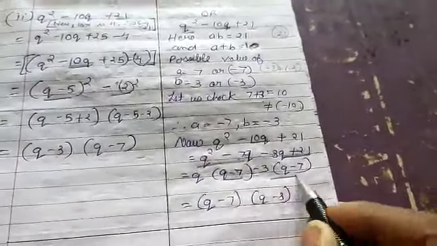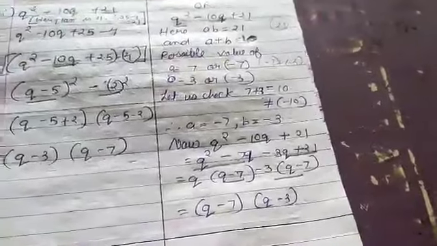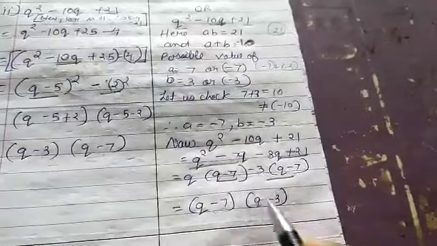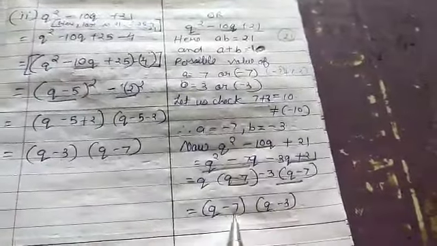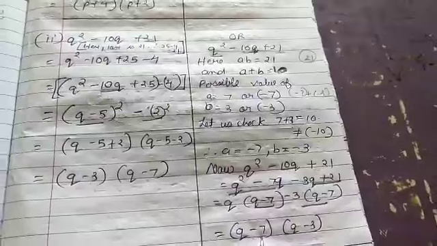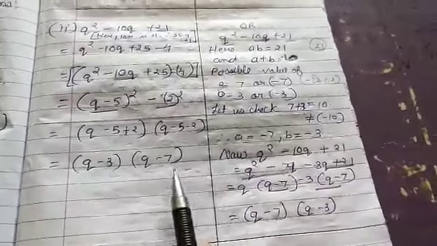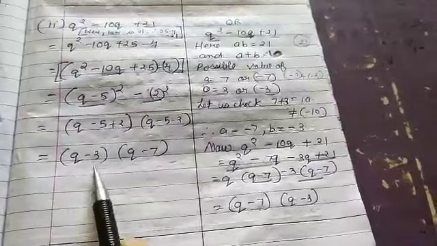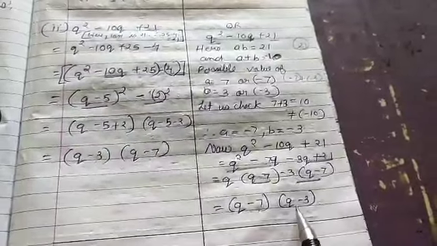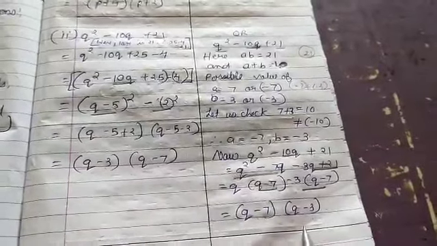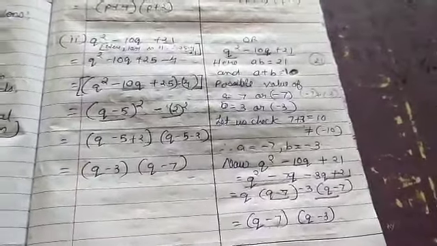Now both the brackets have a common term, that is q minus 7. Write it down in one bracket, and whatever is uncommon, q minus 3, write down in another bracket. See, if you observe, both methods have the same result. You can rearrange it, that is you can write q minus 3 first and then q minus 7 after that. Both answers are correct.